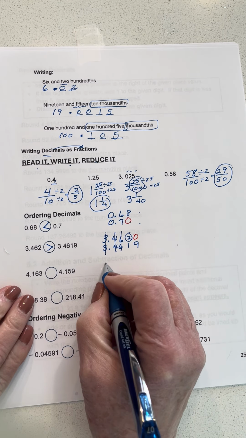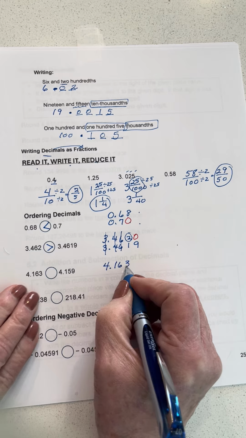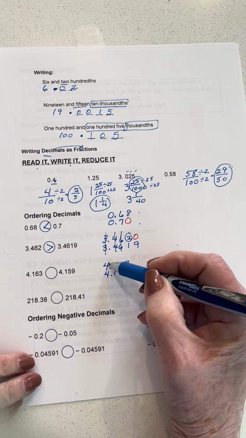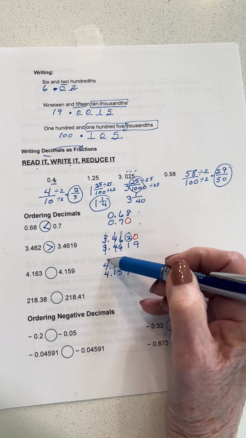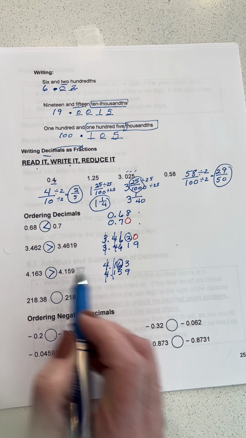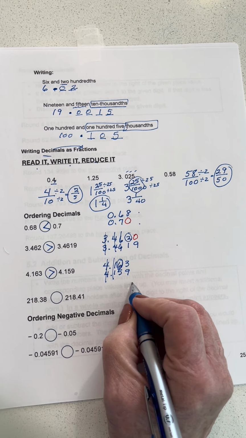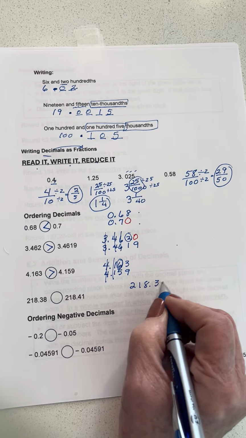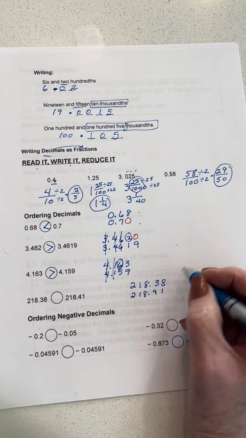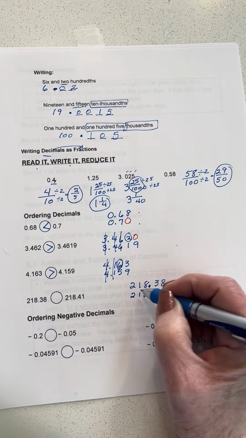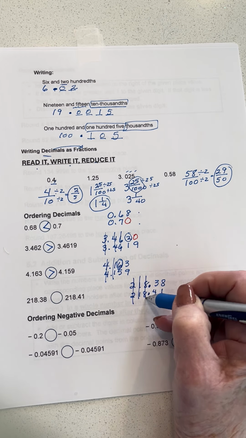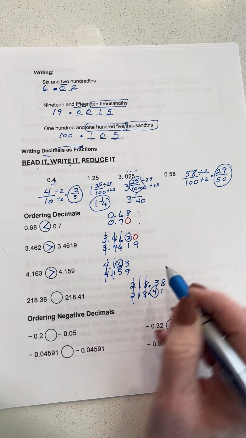The next one, 4 and 163 thousandths, 159 thousandths. Again, I begin comparing at the most powerful place. Same, different. This is the greater. The next one, we have 218 and 38 hundredths as compared to 218 and 41 hundredths. We're lining up the decimal points. We're starting to compare at the most powerful place. Same. These are different. This is the big one.